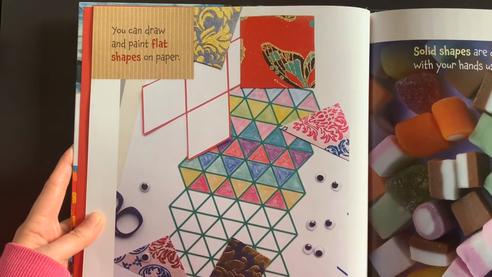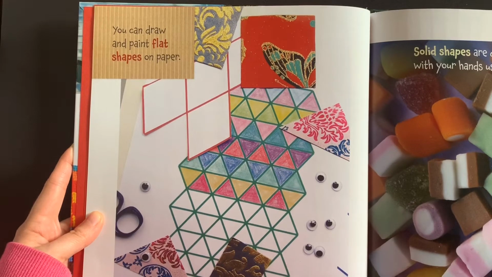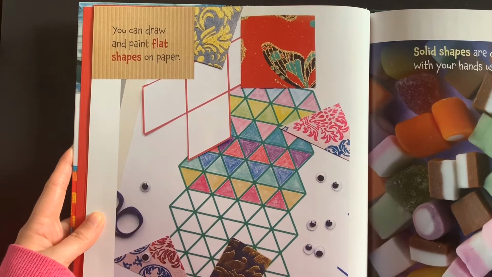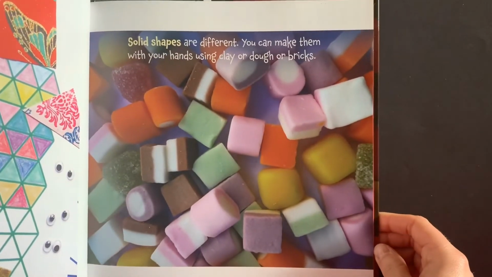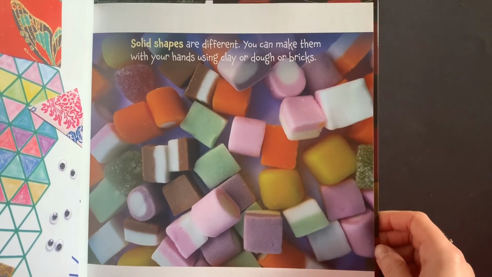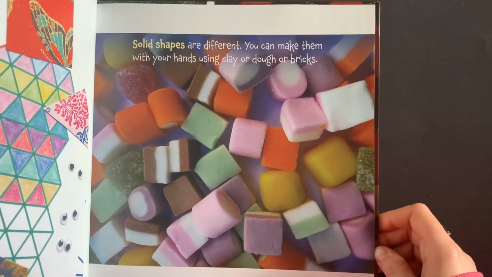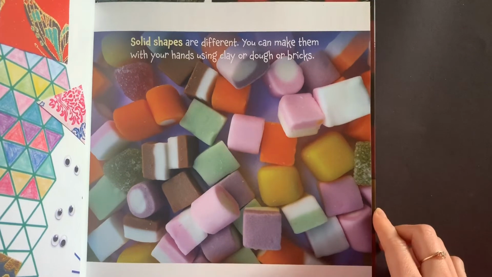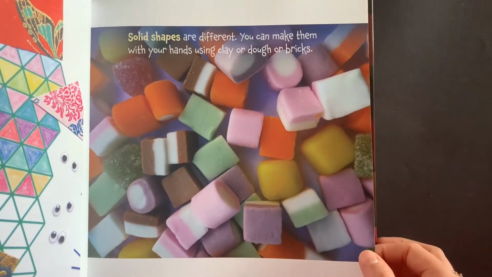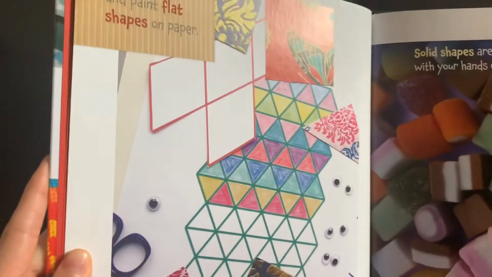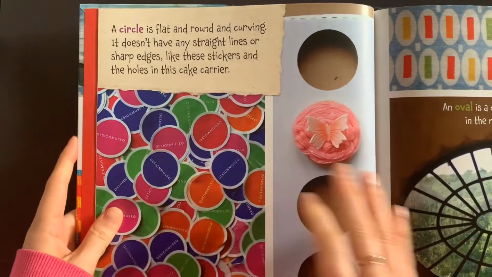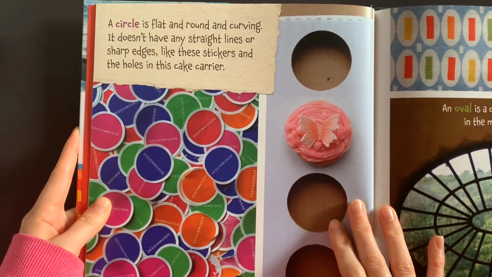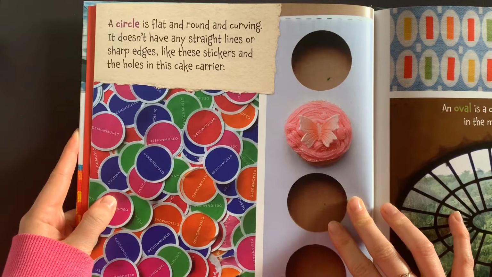You can draw and paint flat shapes on paper. Solid shapes are different. You can make them with your hands using clay or dough or bricks. A circle is flat and round and curving.